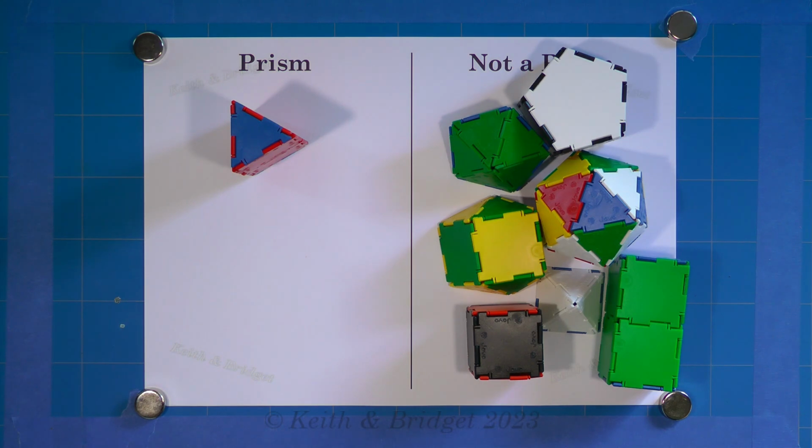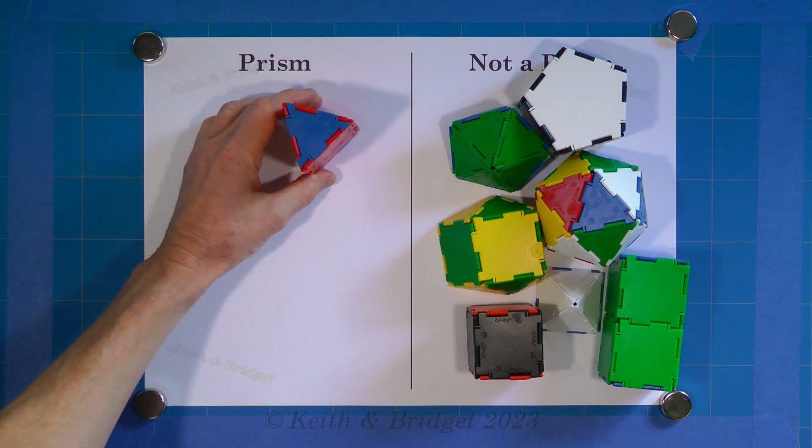Okay, it is a prism, but it is a triangular prism. So if we think there may be other types of prisms with other shapes, can you reclassify what you've got? Yes, I can.